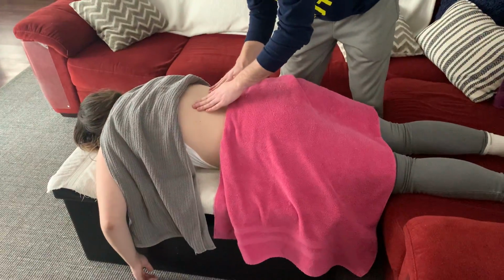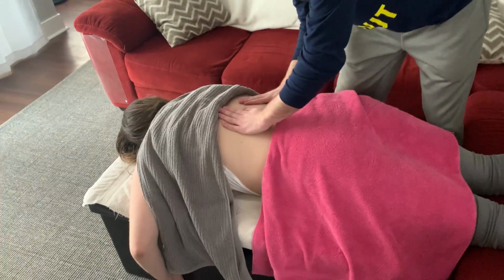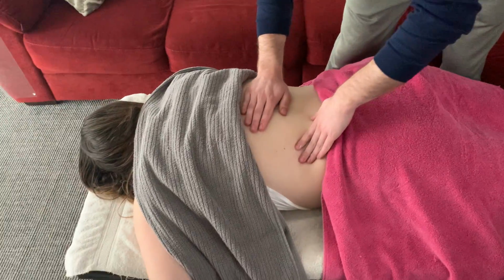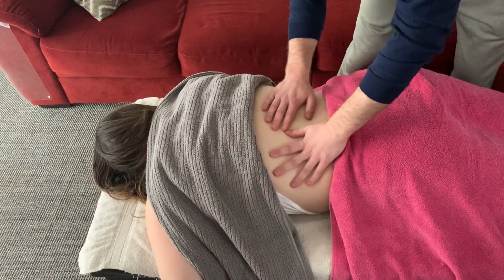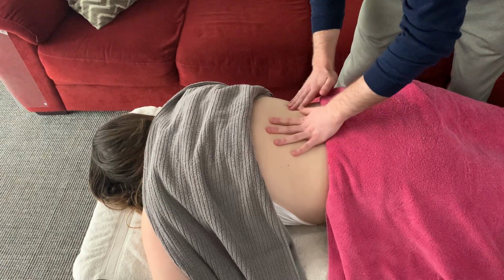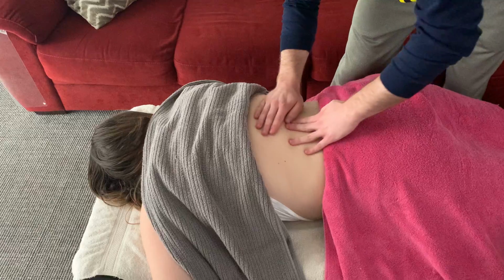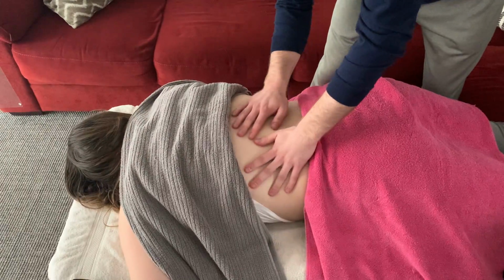So with the technique here, sorry if my hands are cold, we're just going to be applying the medium here, where we're not taking our hands off the patient, getting them used to our hands, and building that trust between the therapist and the patient.